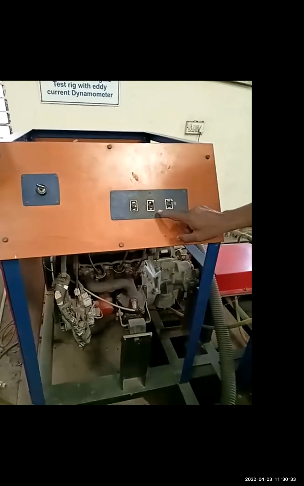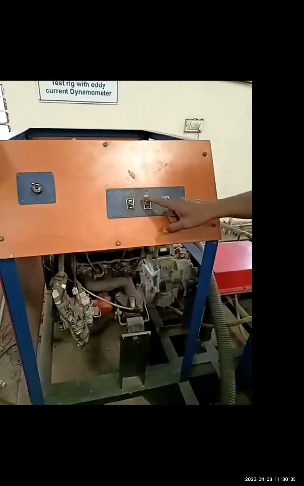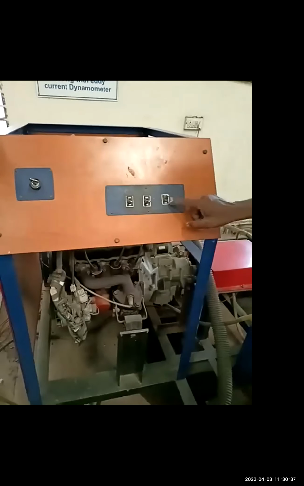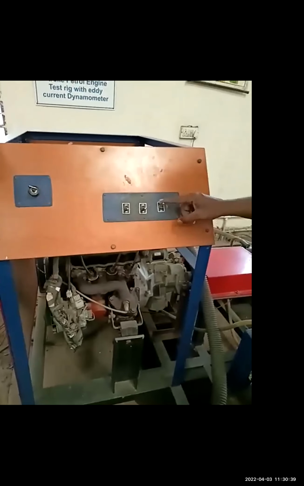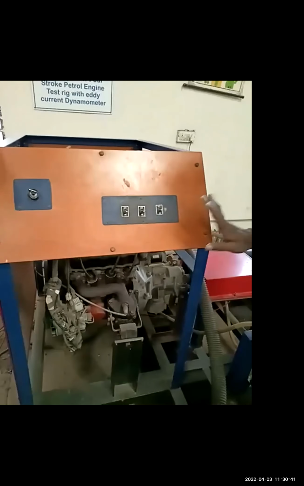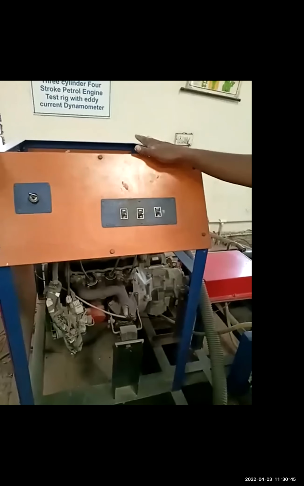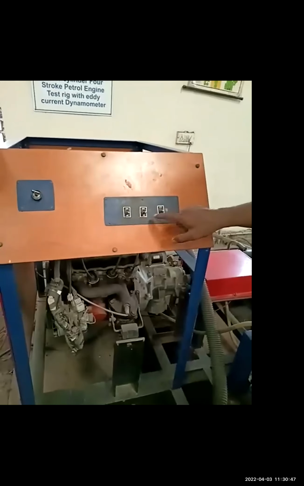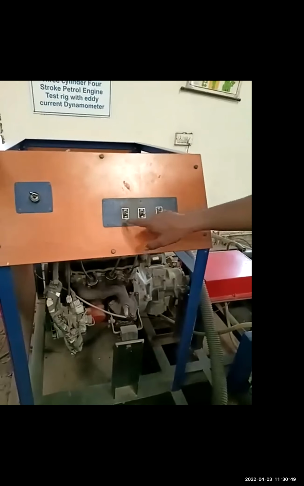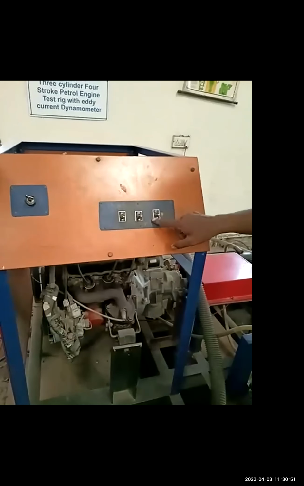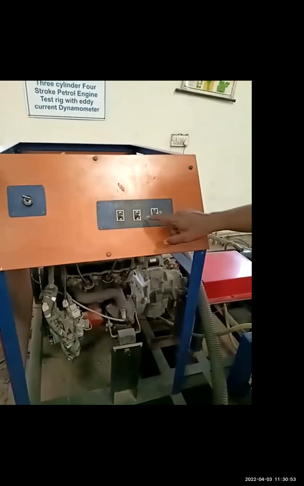Similarly, now the cylinder 2 spark plug is off. I can make it on. Now cylinder number 3 is off. I can make it on. Now if I start the engine, all the cylinders are going to work because they are going to fire. I have started the firing of all the 3 spark plugs: cylinder number 1, cylinder number 2, cylinder number 3.